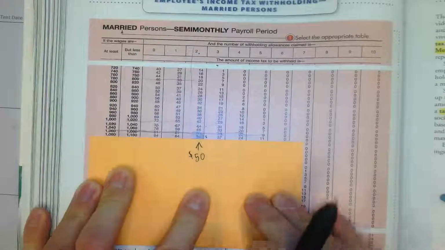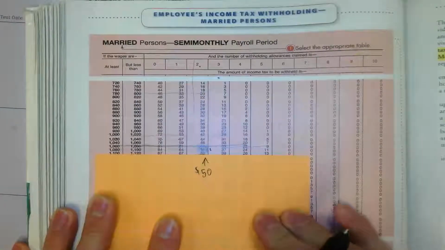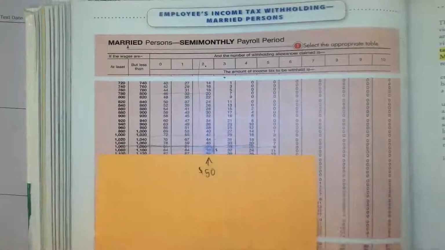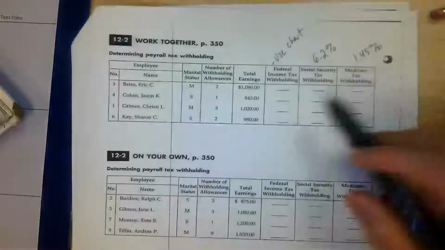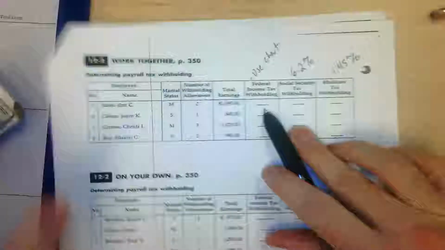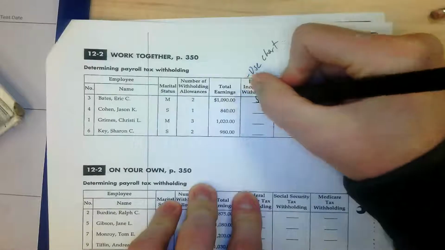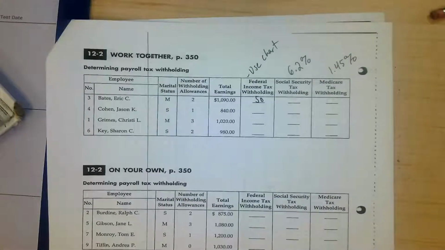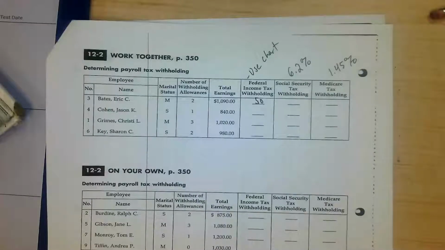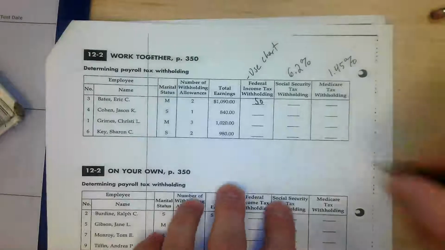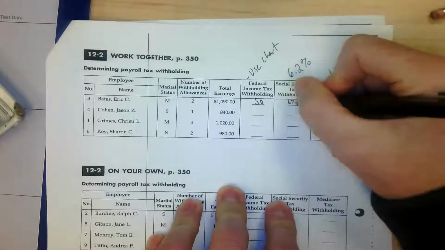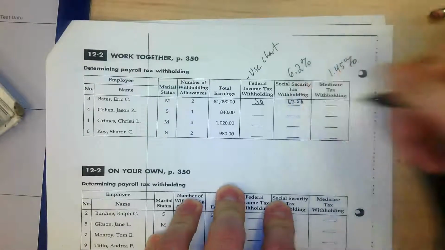Okay? So all we did was take the amount of money he earned and his withholding, and then we looked at the chart and figured out where that met. So the federal income tax withholding is $50. The next one, you use 6.2%. So we take $1,090 times 0.062. It's $67.58.